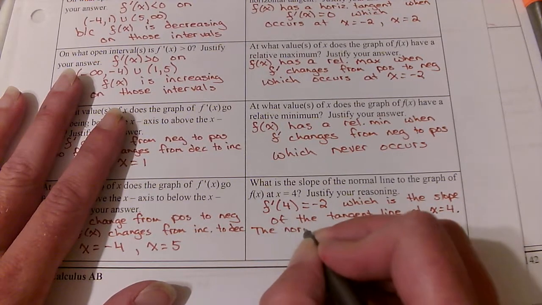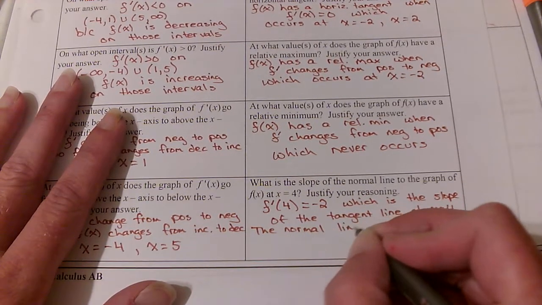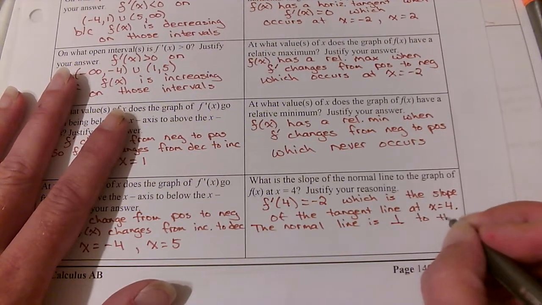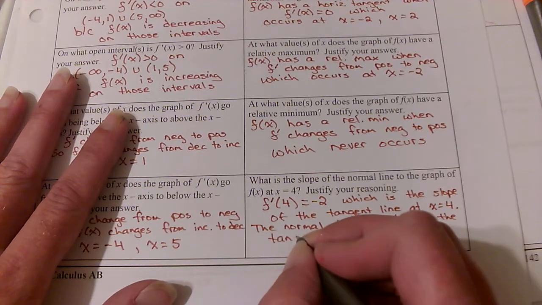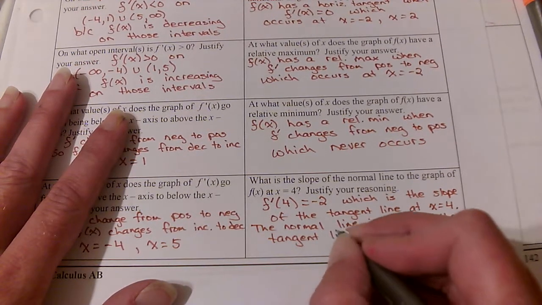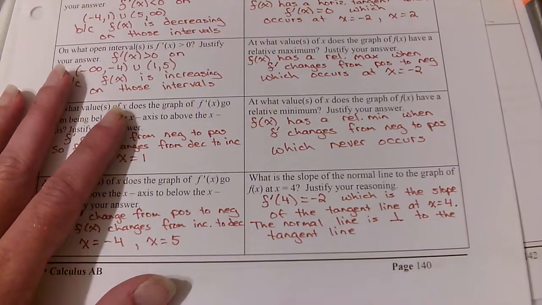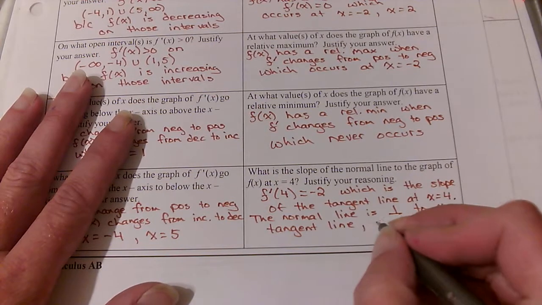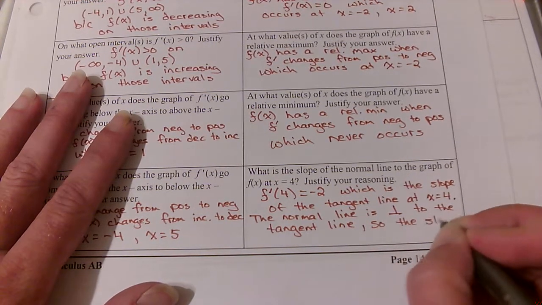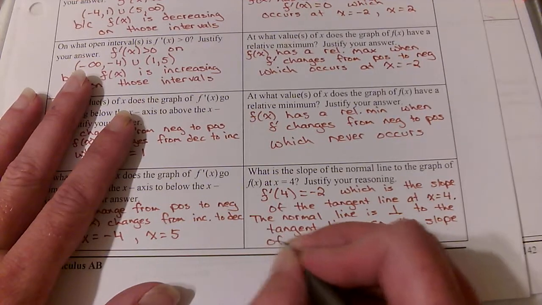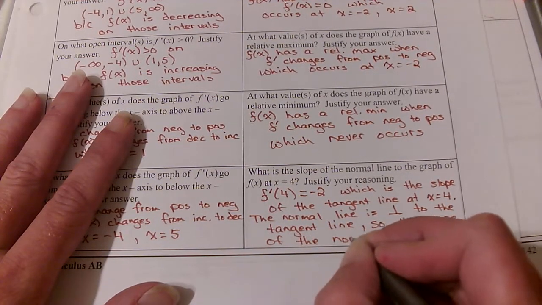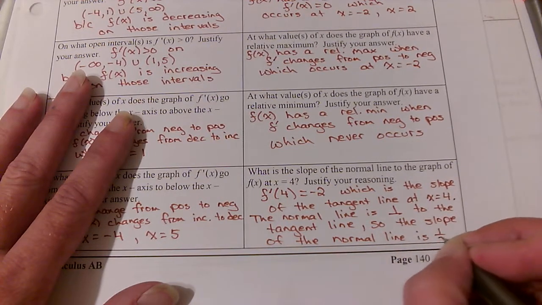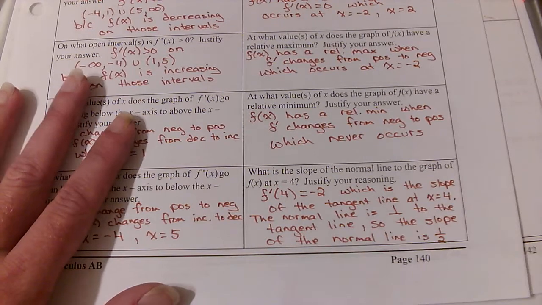The normal line is perpendicular to the tangent line. So what does that mean its slope is? Well, it's the negative reciprocal. So the slope of the normal line is 1/2. Negative reciprocal of negative 2.